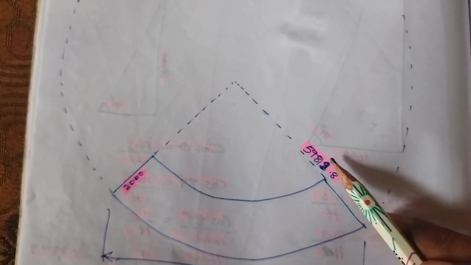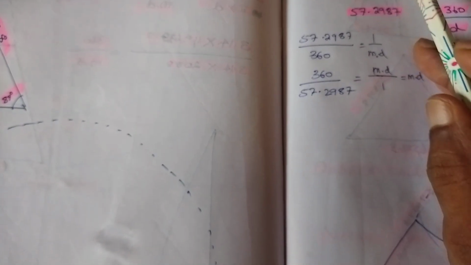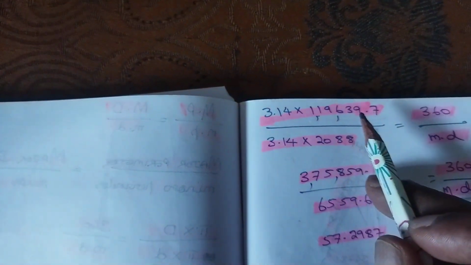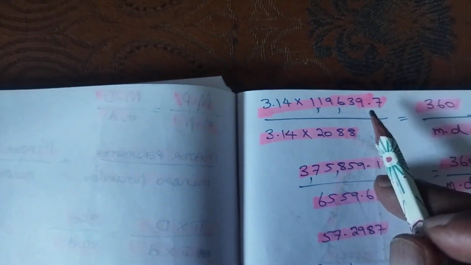Double this measurement with 2, then we will get this measurement, 1,19,639.7.